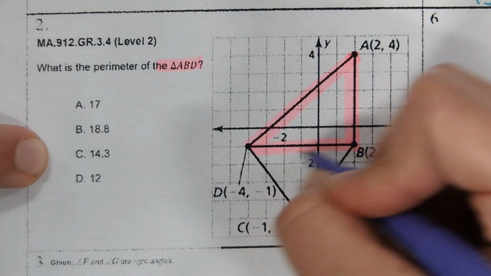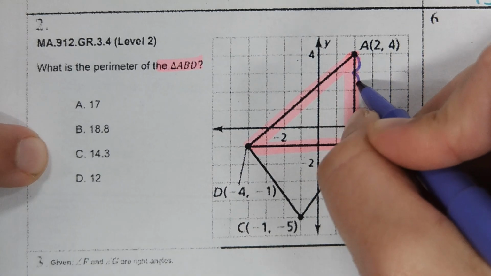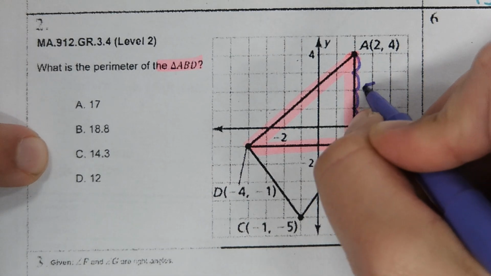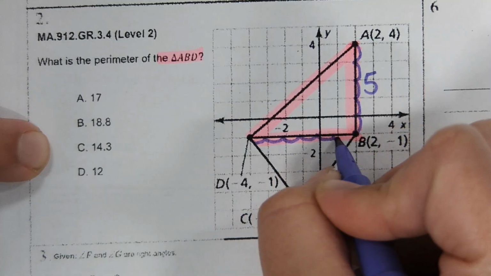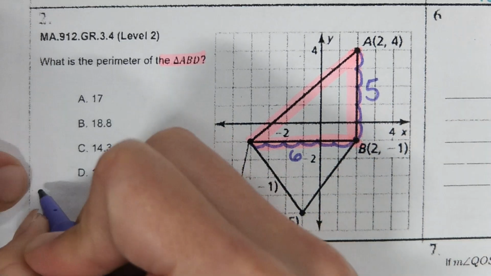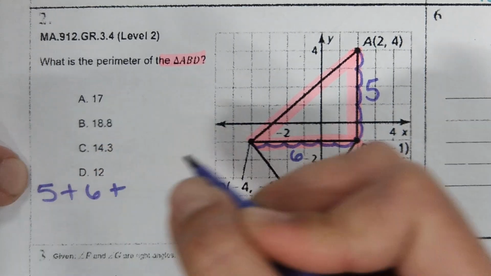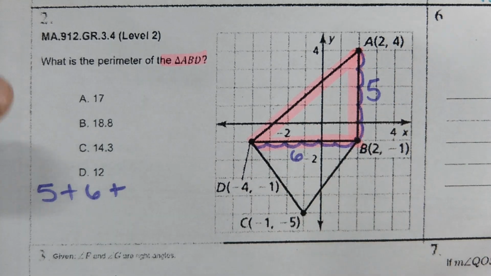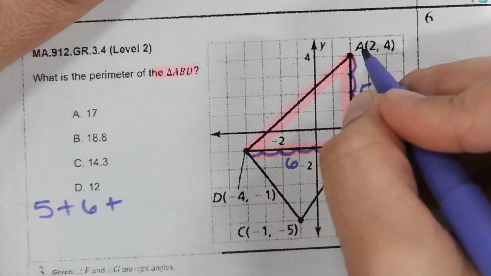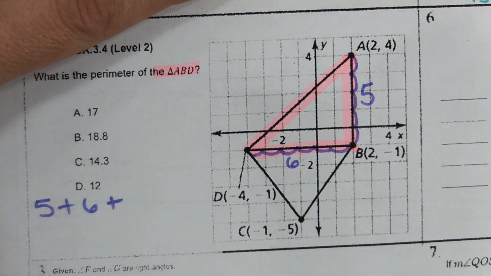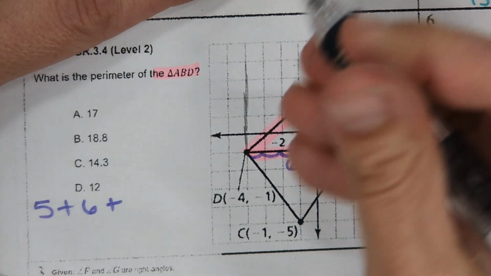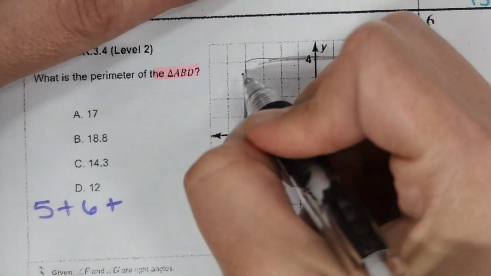So for these vertical and horizontal lines, we can just count units. 1, 2, 3, 4, 5 units here. This is 1, 2, 3, 4, 5, 6 units. So 5 plus 6 plus the length of this side. To find the length of this side, we could use the distance formula between the 2 points, or you could use the Pythagorean theorem, sketching out a right triangle.